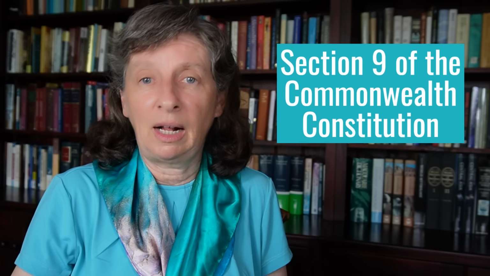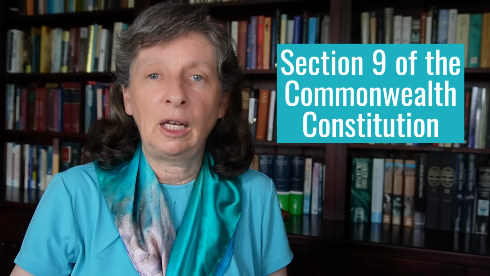Nonetheless, the other provisions in the draft Constitution concerning the role of the state in relation to the choice of its senators remained. This includes Section 9 of the Commonwealth Constitution, which, among other things, confers upon the Parliament of a state, not the Commonwealth, the power to make laws for determining the times and places of election of the senators for that state.